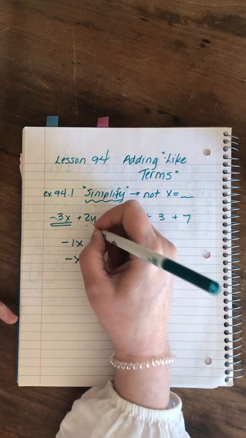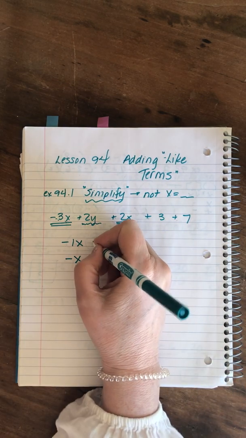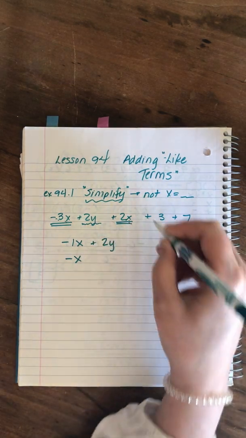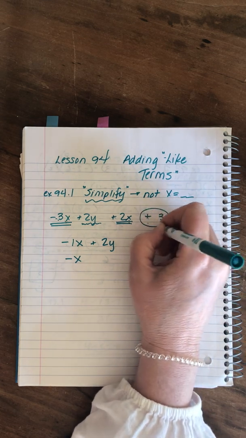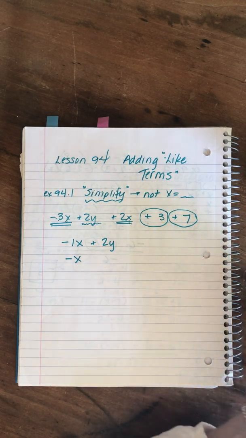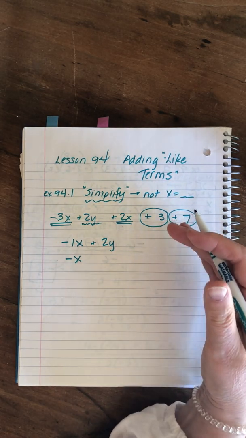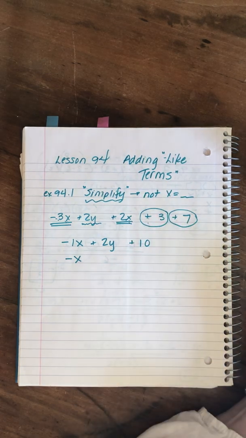Then we usually go alphabetical through the terms. So next I'm going to look at the y term. There's nothing to combine with it. So I'm just going to go plus 2y. And then here we have, I'll circle these, two plain number terms. No letter coefficient, but that's okay. That just means they're basic numbers, and we can add them as plus 10.